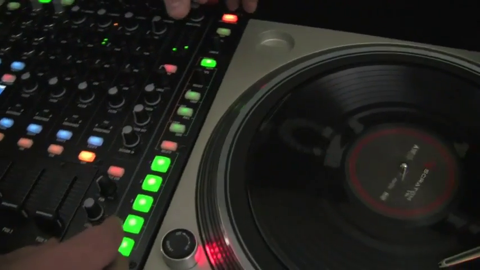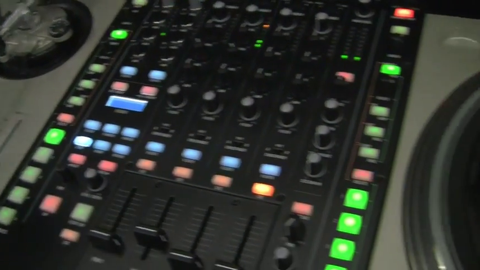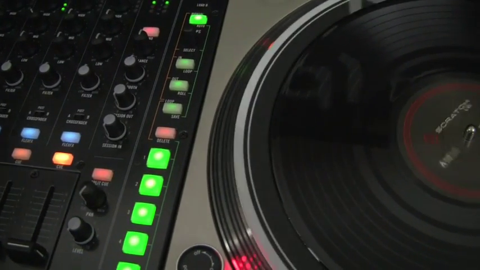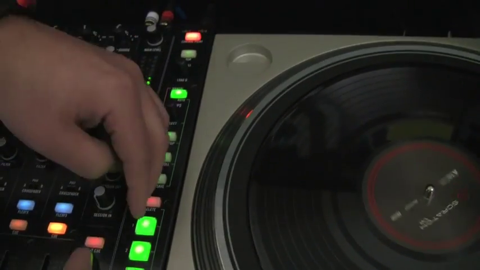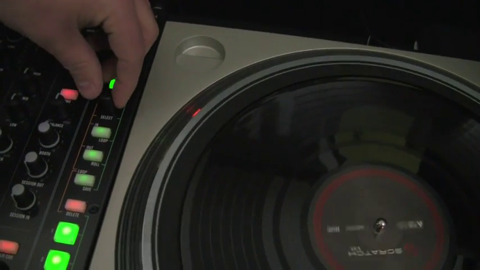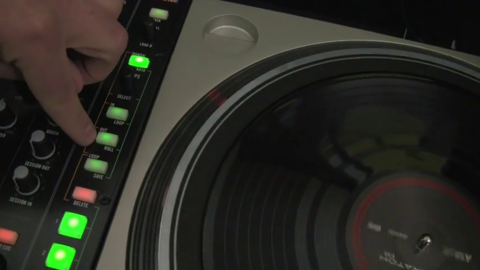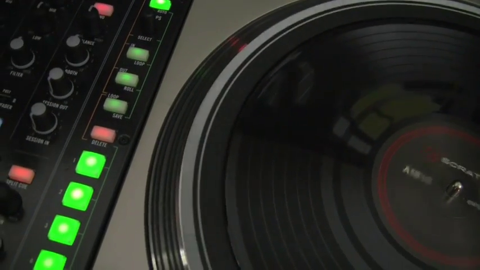You've got 2 sets of these controls, 1 for each of the decks, and this can be assigned to any of the 4 decks as well. So you've got a strip for the left, a strip for the right. Like I said, full loop control, both in manual and auto mode. You have the ability to pick the length of your loop. You can choose whether you want to do auto loop or the loop roll. You can actually save a loop when you set one that you've liked.